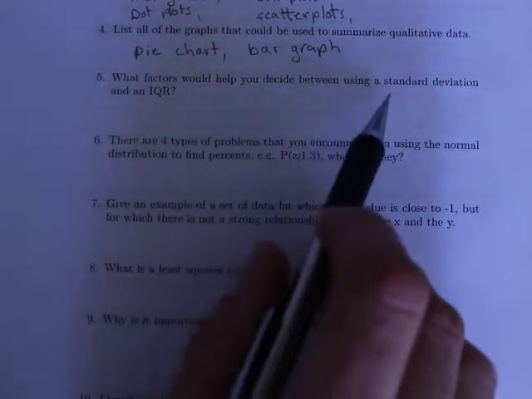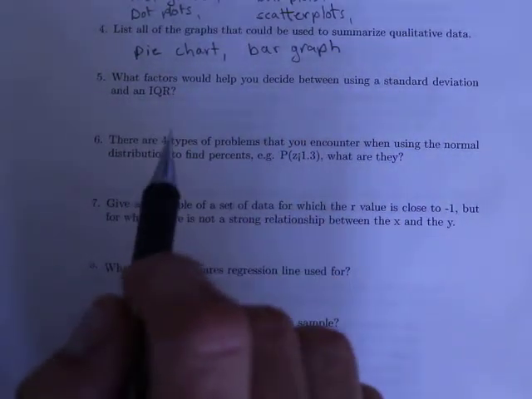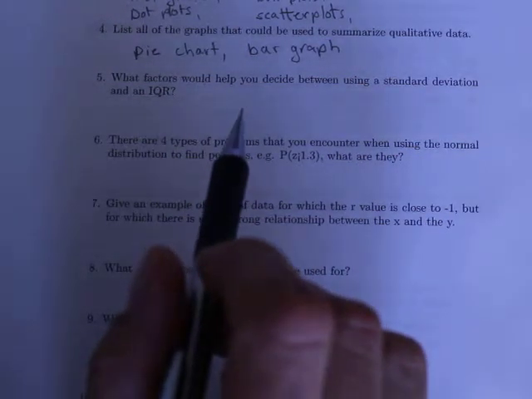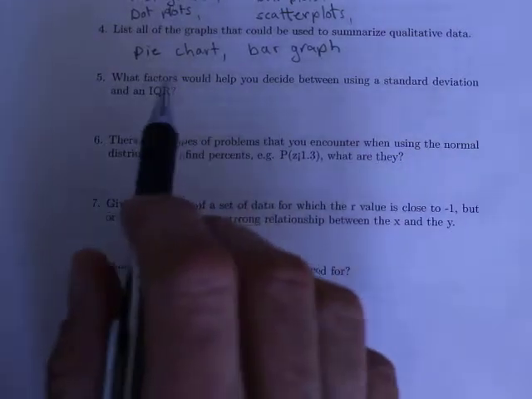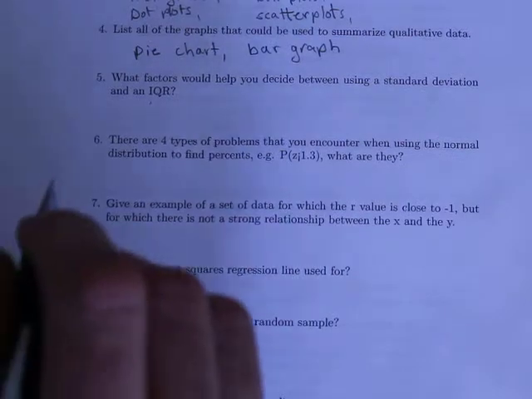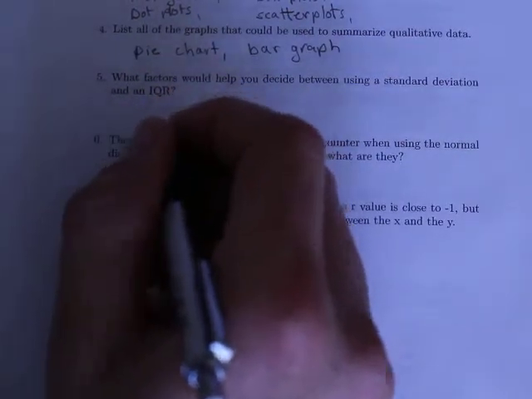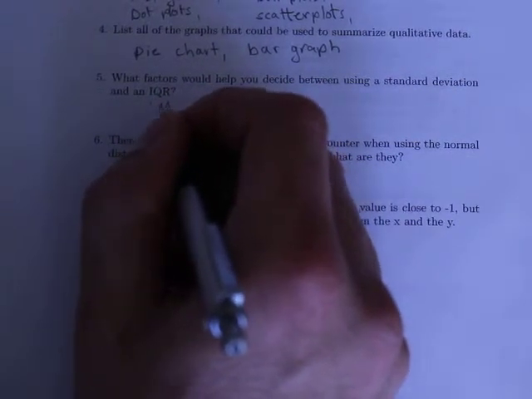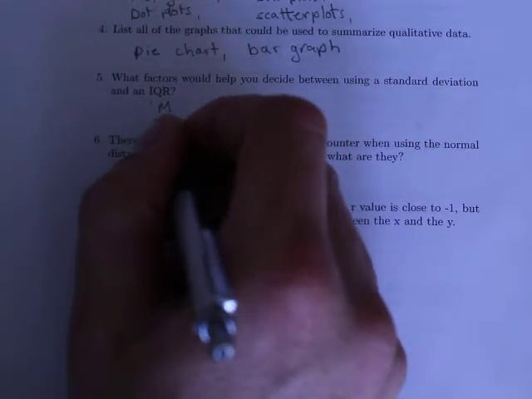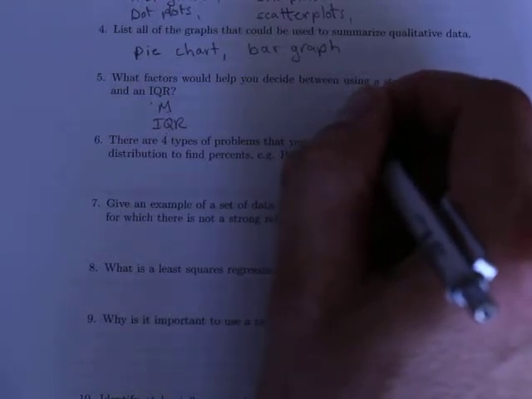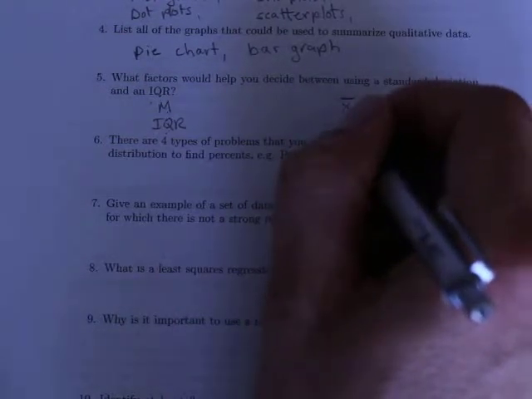The next one, when we're deciding between using a standard deviation and IQR, some things we want to think about are actually the spread. Both are measuring spread, and if you recall, there's sort of two sets of measurements that go together. One would be the median and IQR. So this is a good measure of center and a good measure of spread. And another set of measurements is the mean and standard deviation.